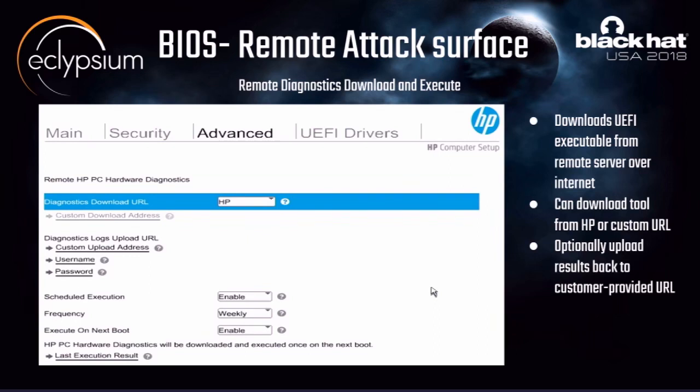So every time it doesn't run at runtime after the operating system is run up, but every time you reboot it, it will check and see if enough time since the last check has happened. So if you have it scheduled every week and you reboot your system after a week and a half, it'll run again, connect to the internet, download this, and upload the results somewhere else. So it's kind of an interesting feature.